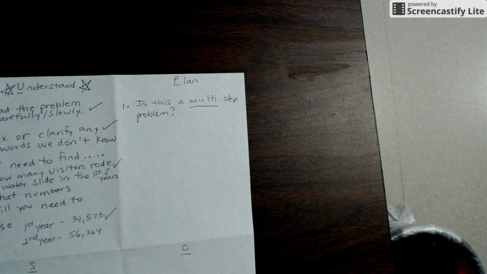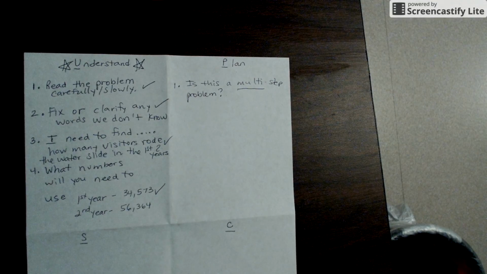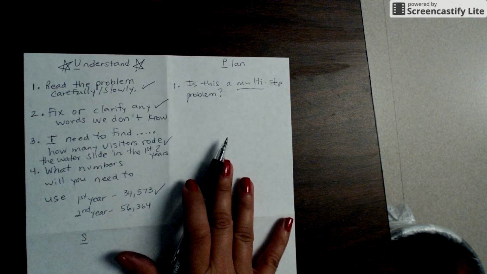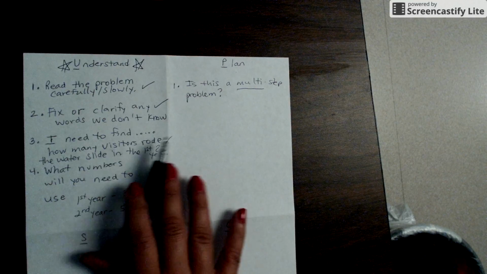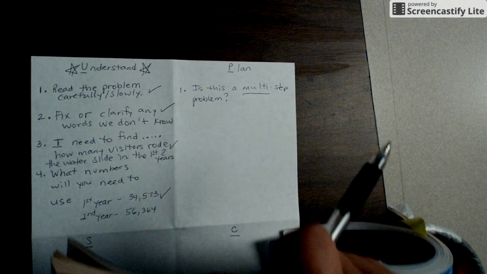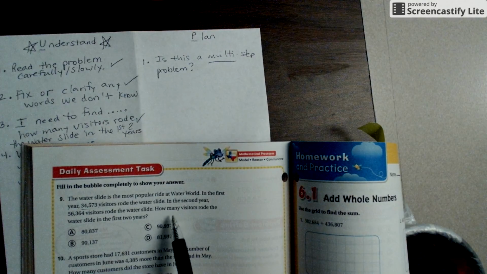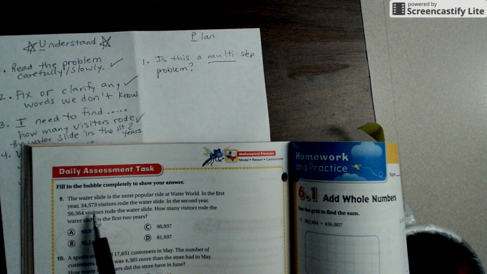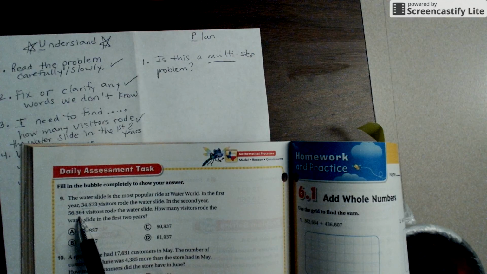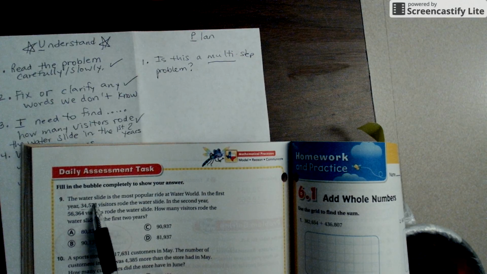Okay. And then I'm going to go back and look at this problem. A lot of times in the plan part, you have to go back and reread the problem in order to determine whether or not it's a multi-step problem. Now, I know that when I read this problem earlier, we were trying to find out how many visitors rode the water slide in the first 2 years. It gives us the number of visitors in the first year and the second year. Here's the first year. This is how many visitors rode. This is how many visitors rode the second year. And we need to know how many rode in both of these first 2 years.